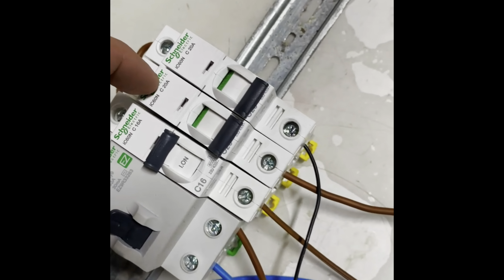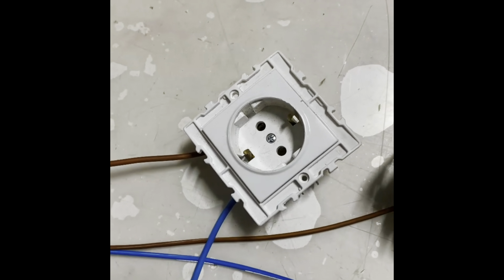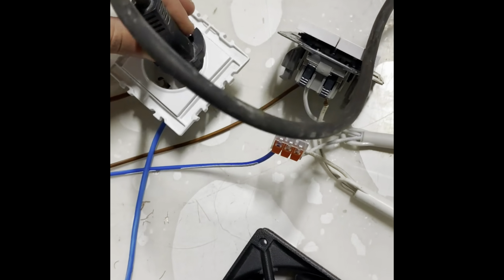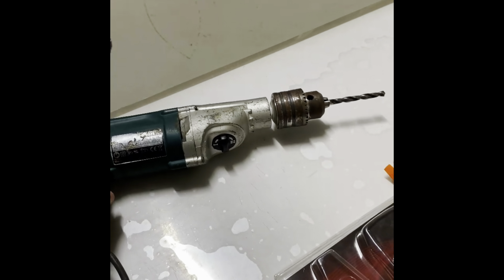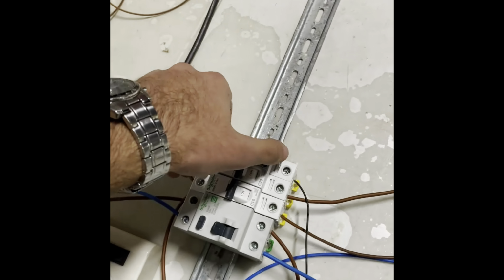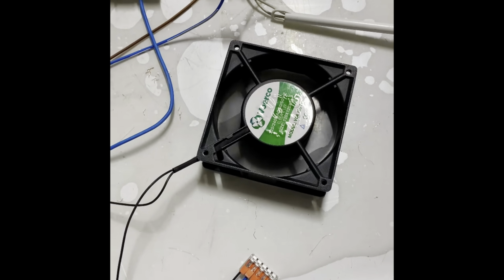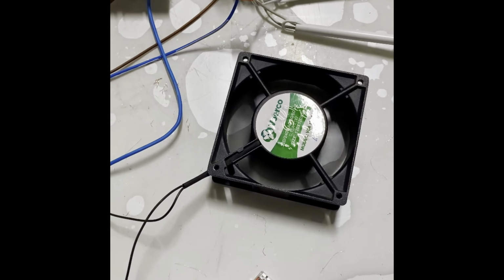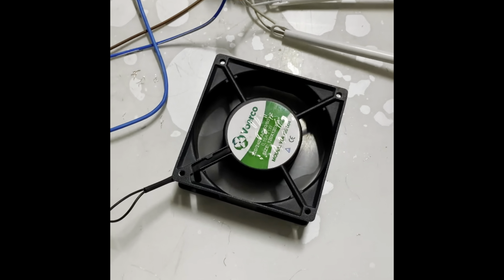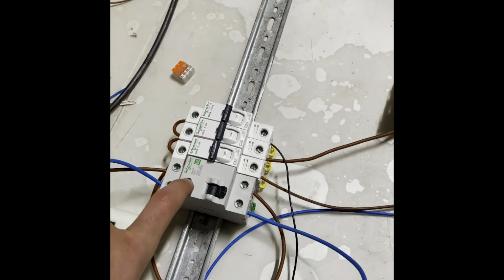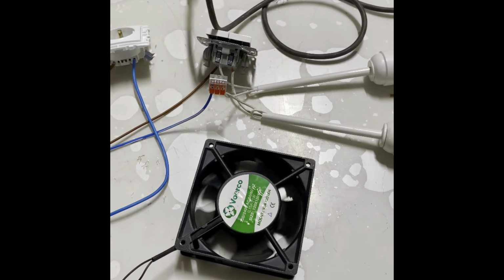The second is the 20 ampere fuse, and it goes to the plugs. Now the fuse is closed, so the plug is not working. When we open the fuse, the plug is working now. For the third fuse, this is our air conditioner. This is the image of an air conditioner. When we close the current leakage fuse, the system is closing.